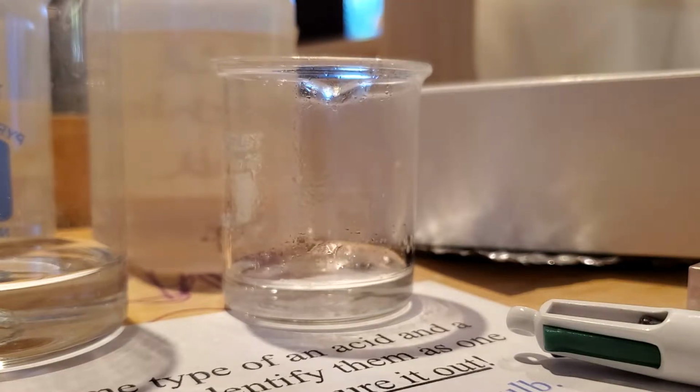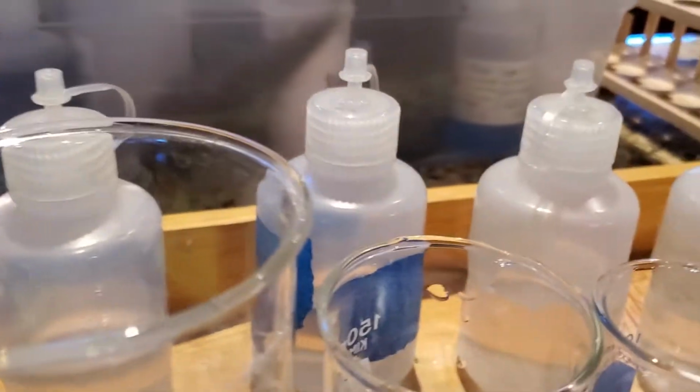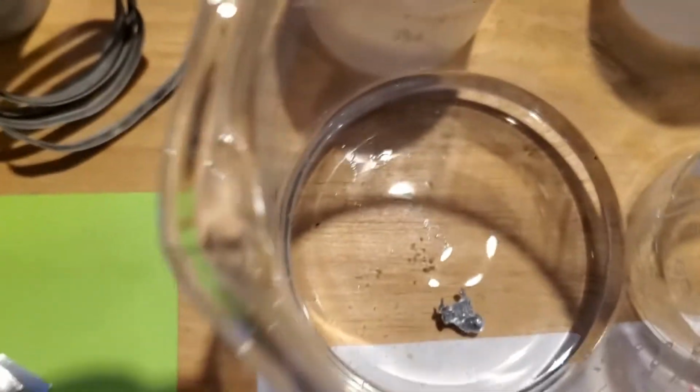Okay, so strong, bubbly, not so bubbly on any of these. Let's just take a look and see if we see any sort of bubbles at all.